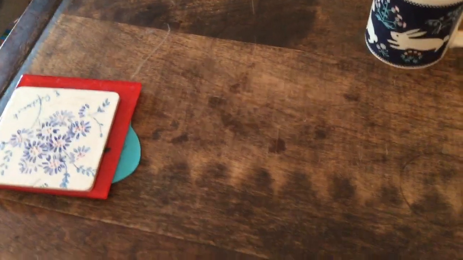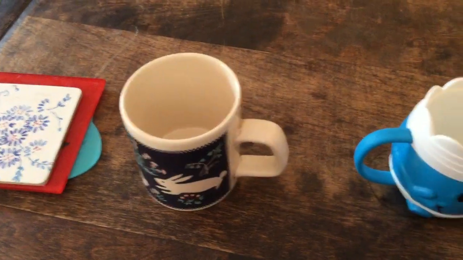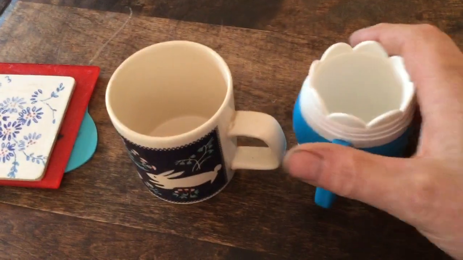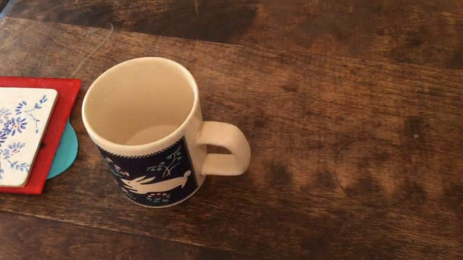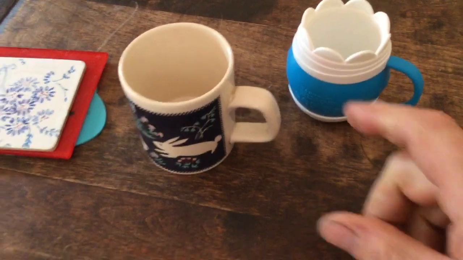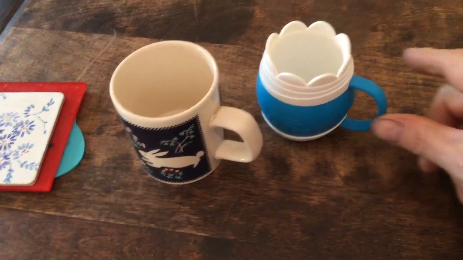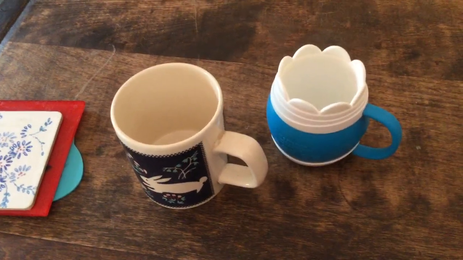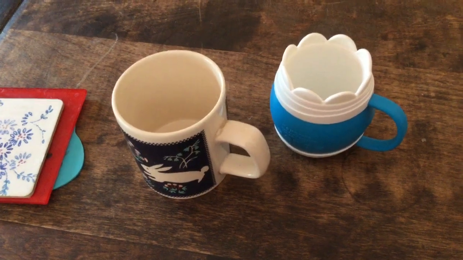If I look at something like the mugs, I might have a mug here that's made from ceramic and a child's mug that's made from plastic. So if the child throws the mug, it doesn't break. So why do we not use plastic for all mugs? Taste, look, quality, all kinds of things.